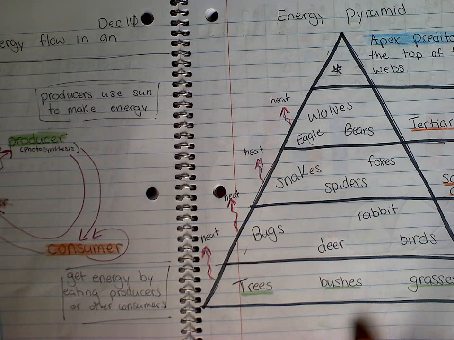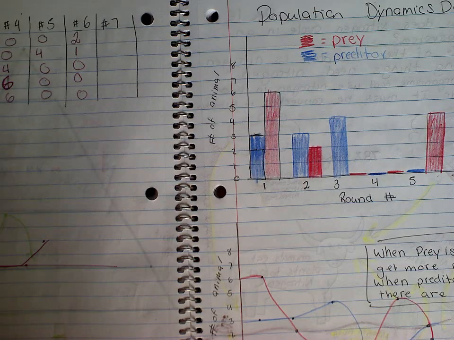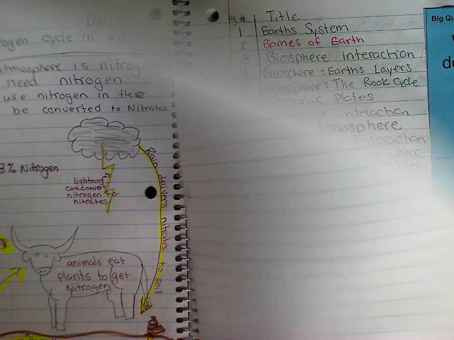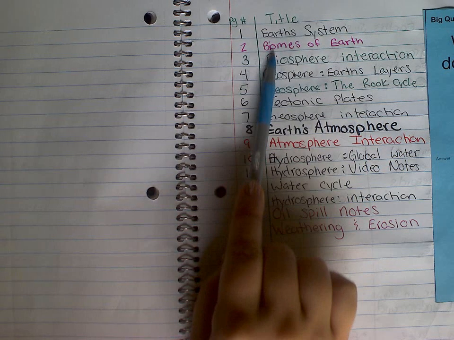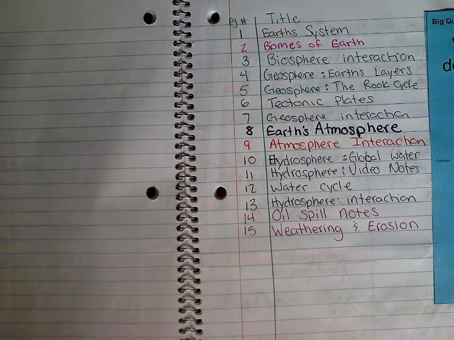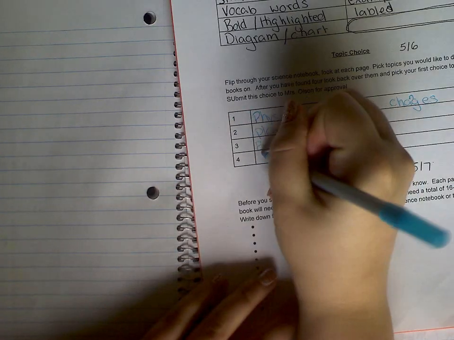Because if I was doing ecosystems, I'd talk about all these different things. Population dynamics, the nitrogen cycle. Maybe you could also, we started keeping this, you could look through this list. I'm like, no. I really loved Earth's system.